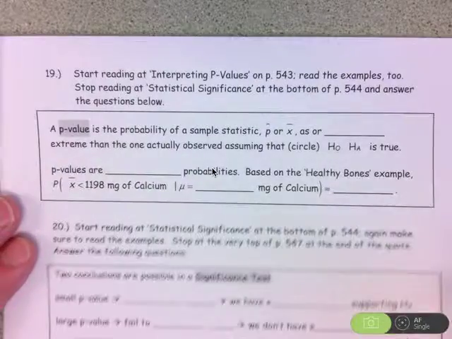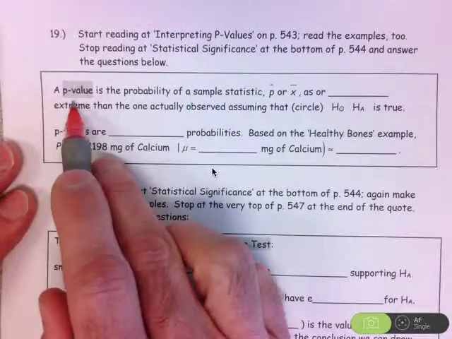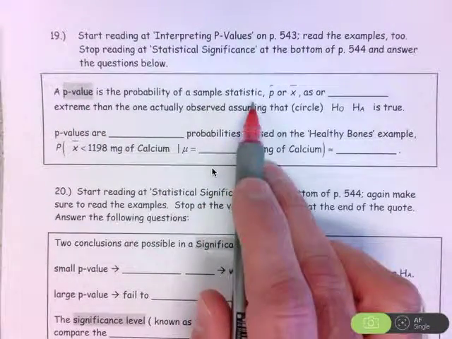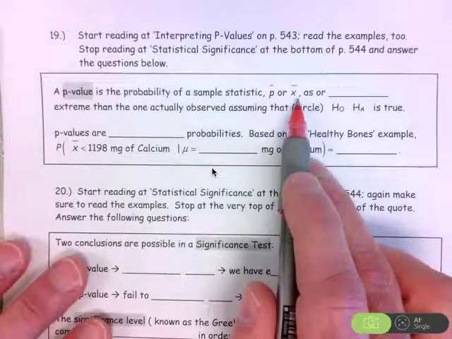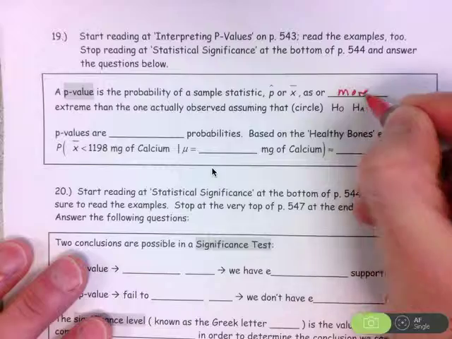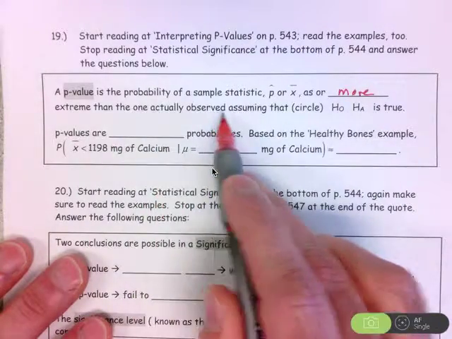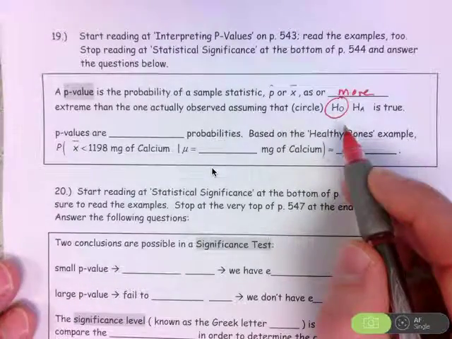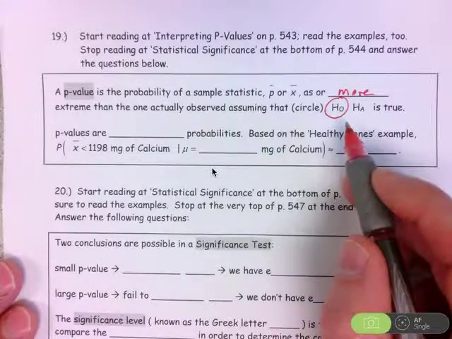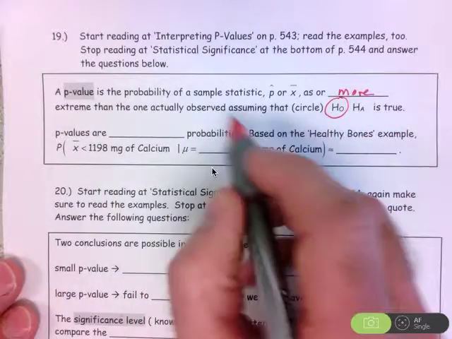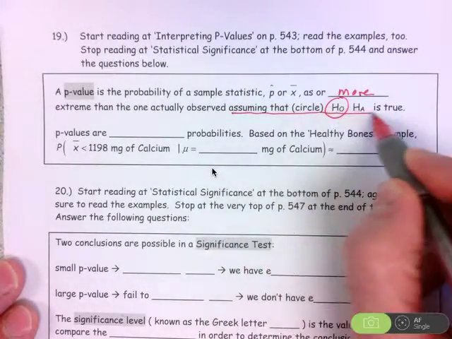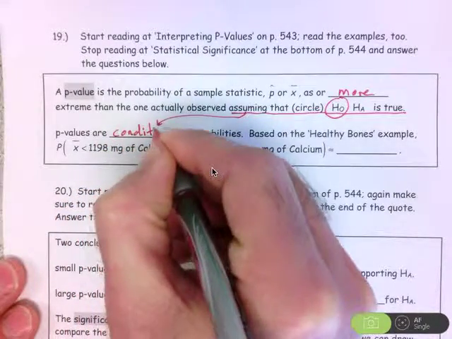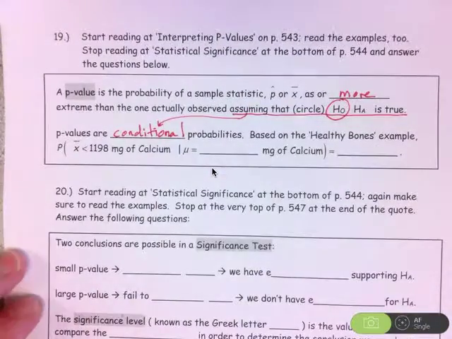And that likelihood that we use in order to make our decision is called a p-value. So a p-value is the probability of a sample statistic, so a p-hat or a sample mean, an x bar, as extreme or more extreme than the one that's actually observed if we assume that the null hypothesis is true. Because there is a condition here, assuming that the null hypothesis is true, p-values are conditional probabilities.